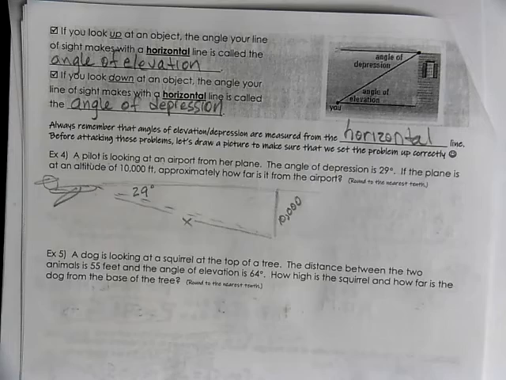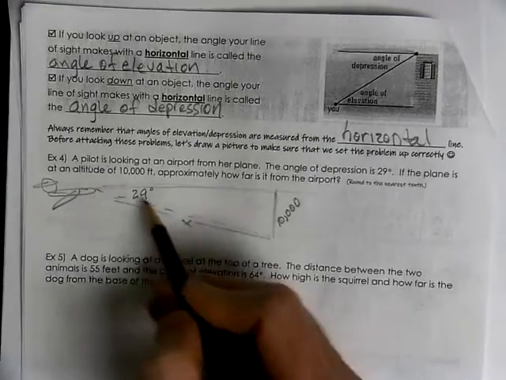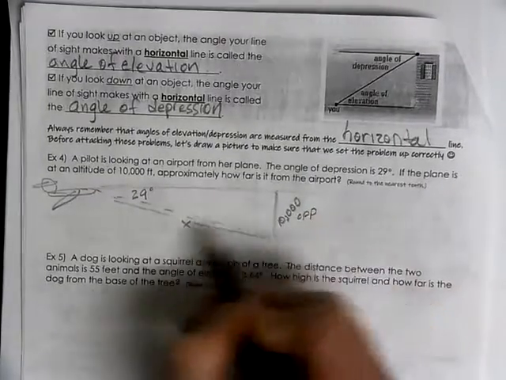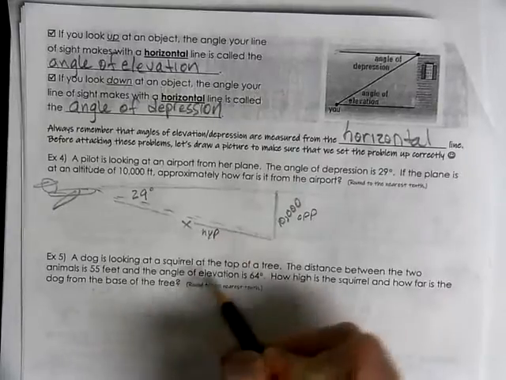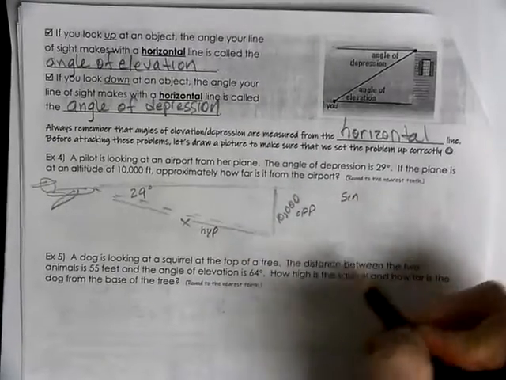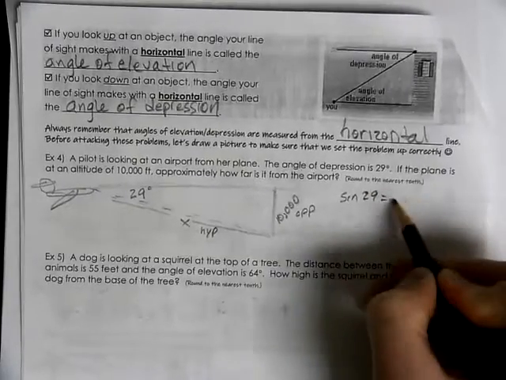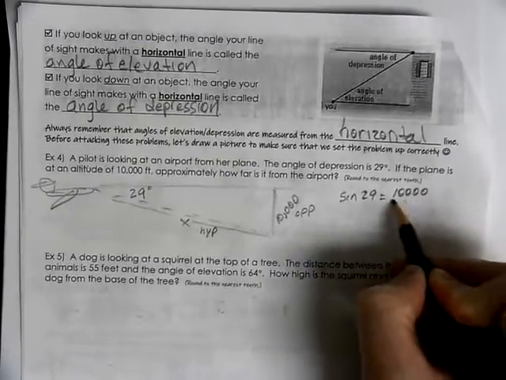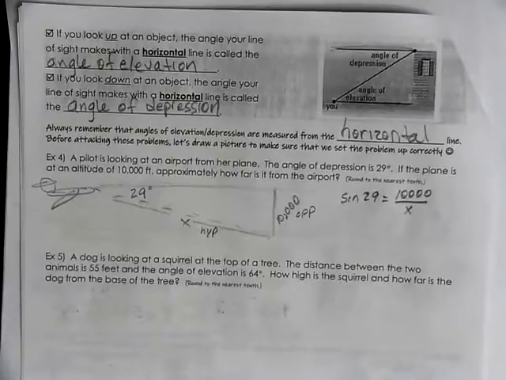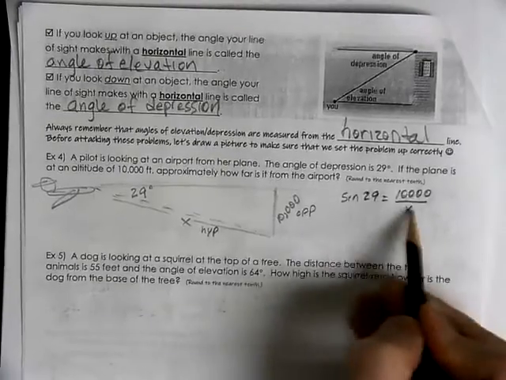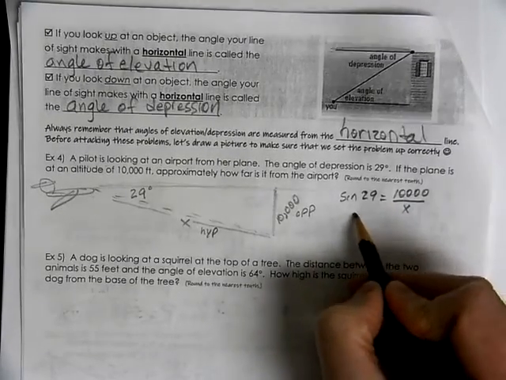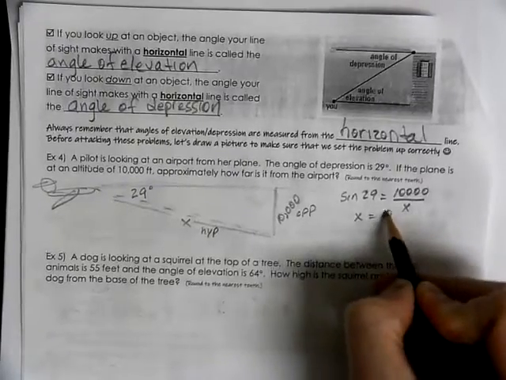How far is x? So we're looking at the opposite side. We're looking at the hypotenuse. That is the trigonometry ratio of sine. Opposite over hypotenuse. We're going to switch the x and the sine of 29.